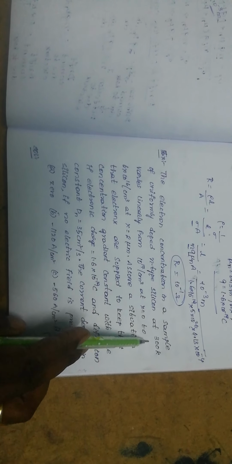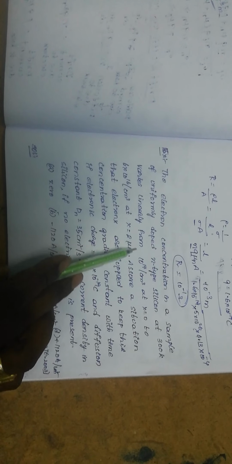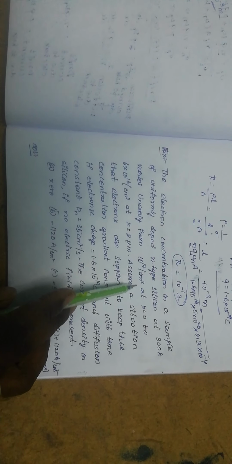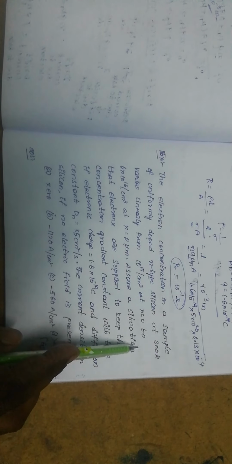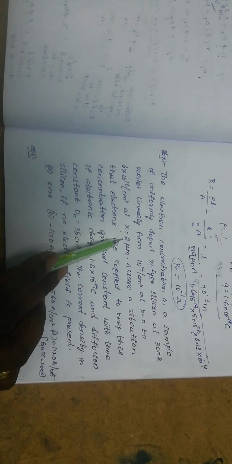So the next question is, the electron concentration in a sample of uniformly doped n-type silicon at 300 Kelvin varies linearly from 10 power 17 per centimeter cube at x equal to 0 to 6 into 10 power 16 per centimeter cube at x equal to 2 micrometers.